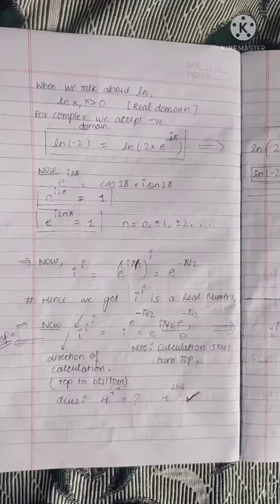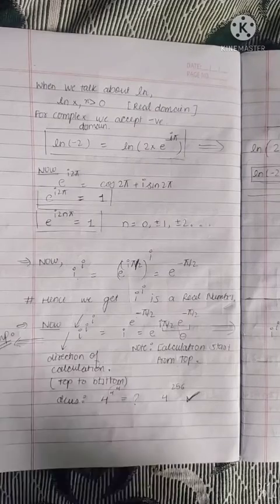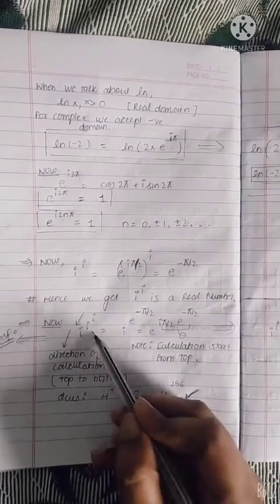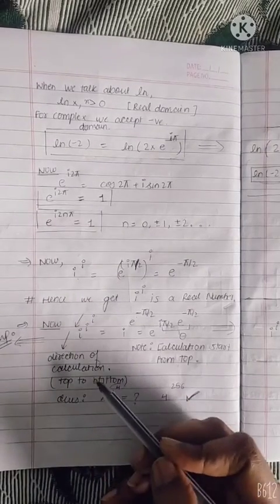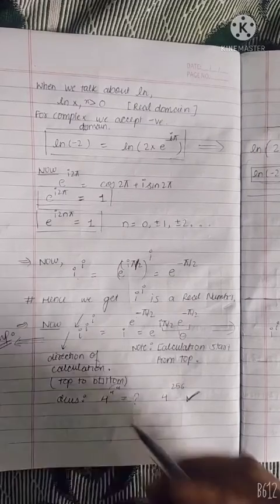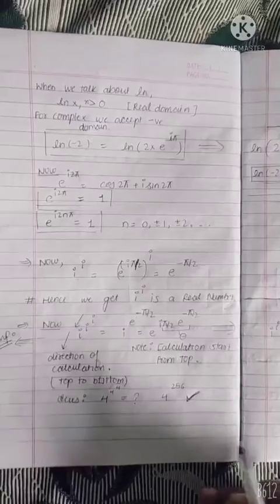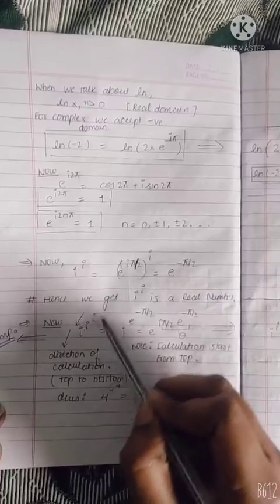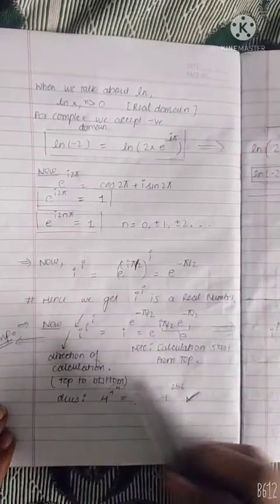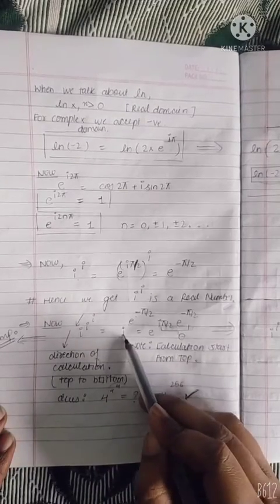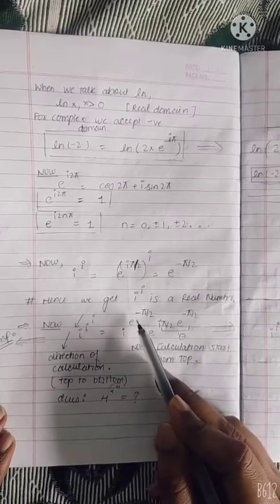Another important question which previously came in exams was iota raised to power iota raised to power iota, meaning there are 3 iotas raised to the power of each other. The most important thing to understand is we never start from the base. We need to move from top to bottom. That is the direction of calculation we prefer. So iota raised to power iota, we know, is e raised to power minus pi by 2, hence we solve these two and get iota raised to power e raised to power minus pi by 2.